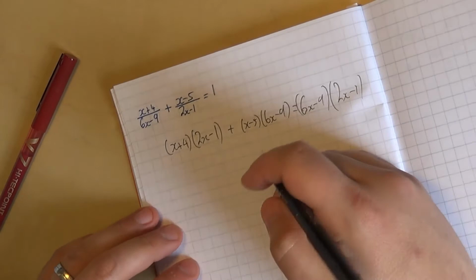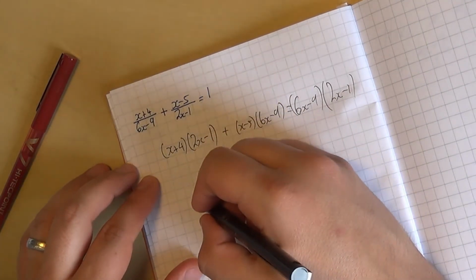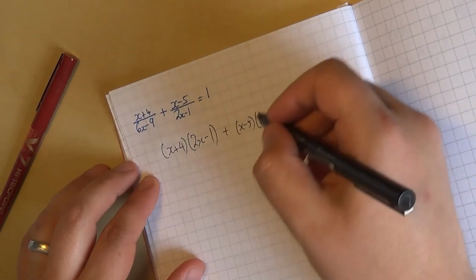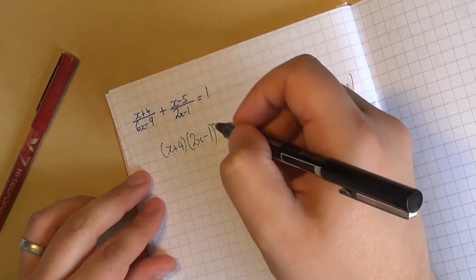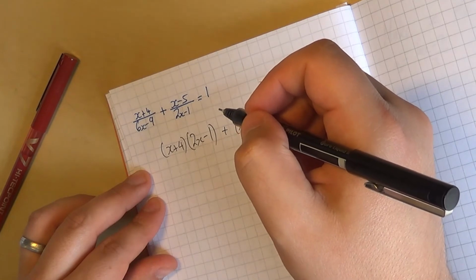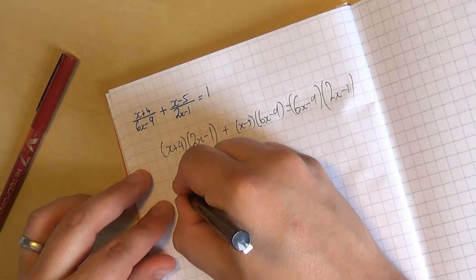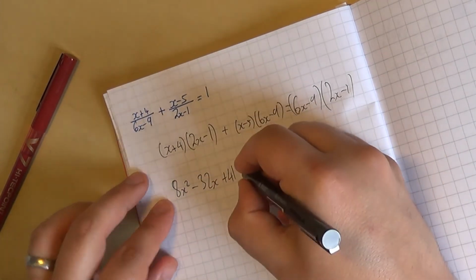From there, expand the brackets, collect the terms, it all gets horribly messy. This left hand side has got a quadratic thing added together. You do all that, I think you get 8x squared take 32x plus 41.